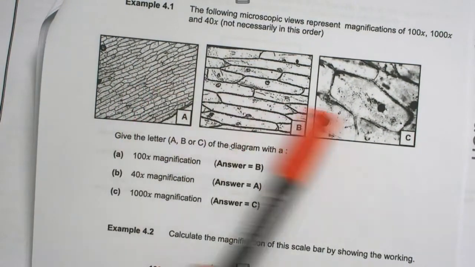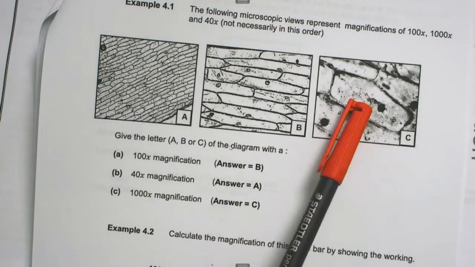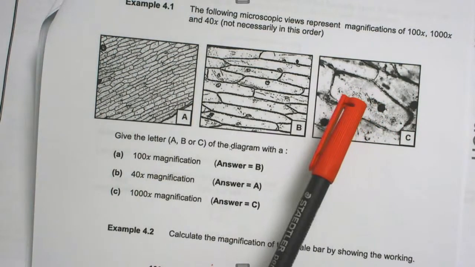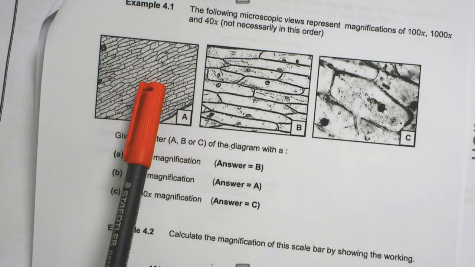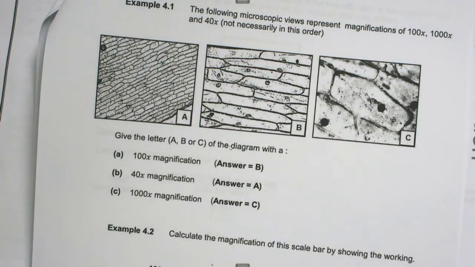We can look at other examples. Here we have examples of the same type of cells, but in different magnification sizes. If you note here, we have A, B, and C. C is viewed in a larger magnification as compared to B, and A, the magnification size is very small as compared to B and C.